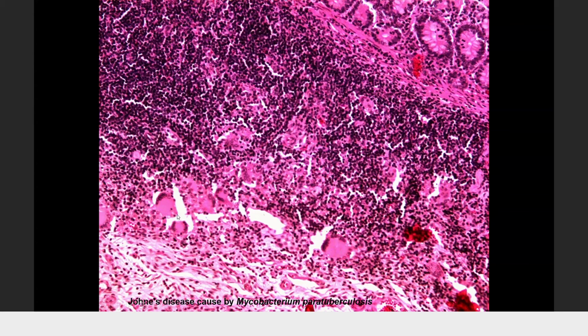This is what we call a giant cell. A giant cell is a cluster of macrophages, and the presence of giant cells is an indicator of chronic inflammation, where the inflammatory cells try to remove the agent from causing an infection. So that is the formation of those giant cells.